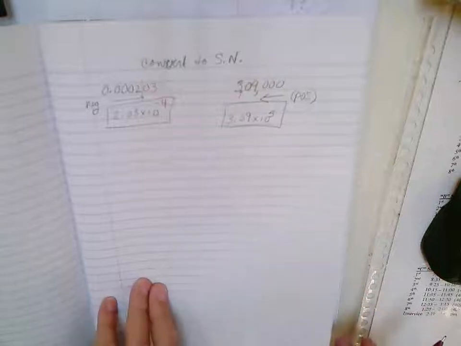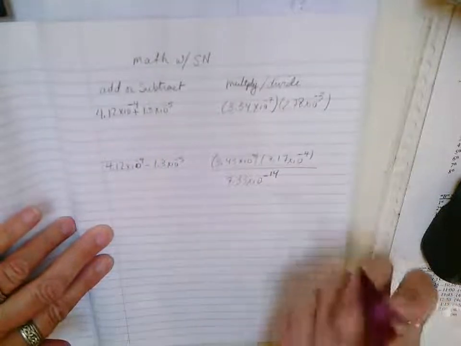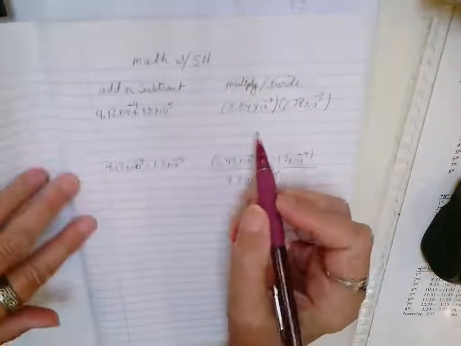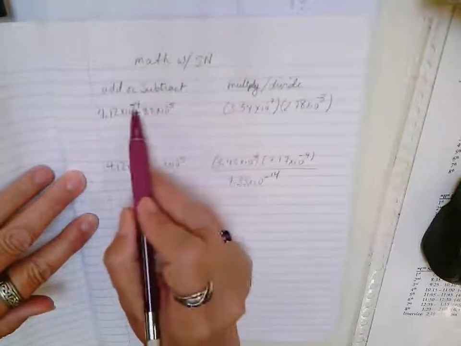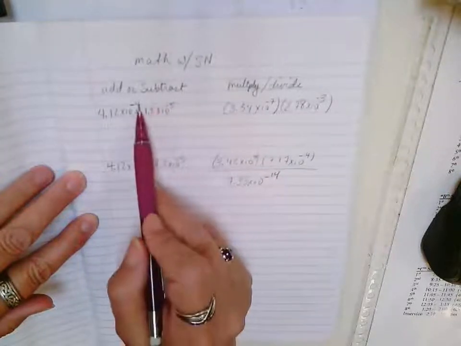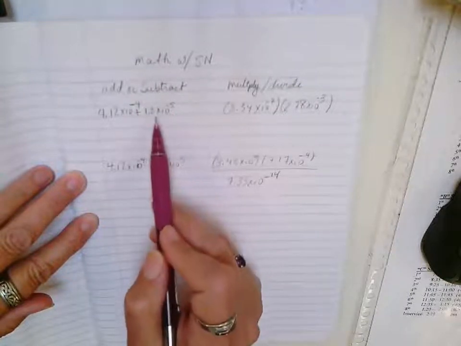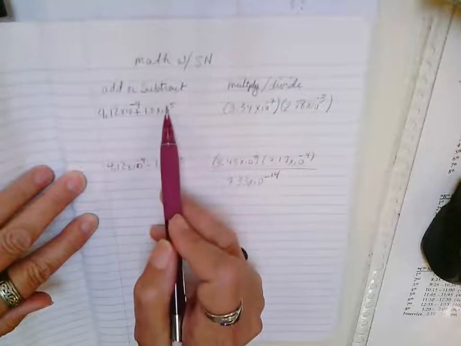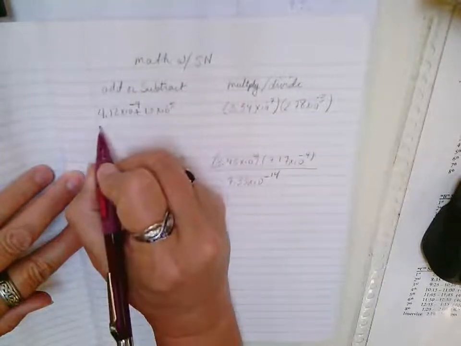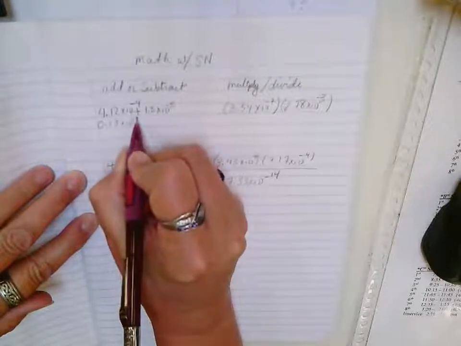Okay, last thing to do is addition, subtraction, multiplication, or division with my scientific notation. When I add or subtract, I need to have the most positive of these two exponents. So negative 4 is more positive than negative 5. So I'm going to move this one over 1 place to make it negative 4. And so it's going to be 0.13 times 10 to the negative 4.